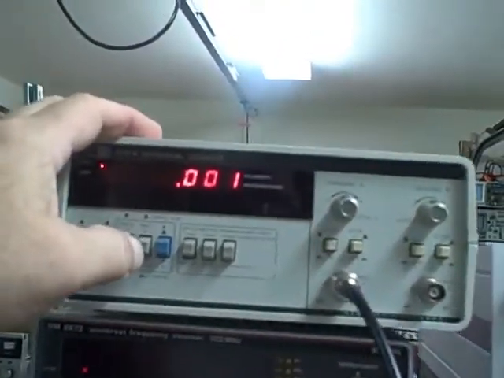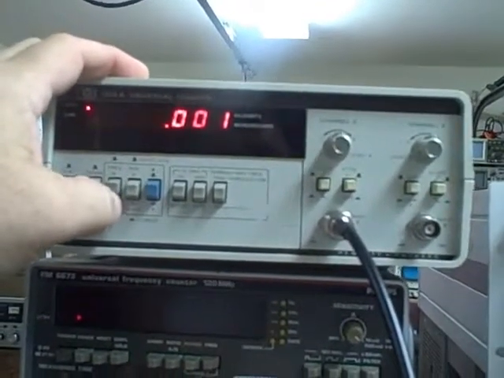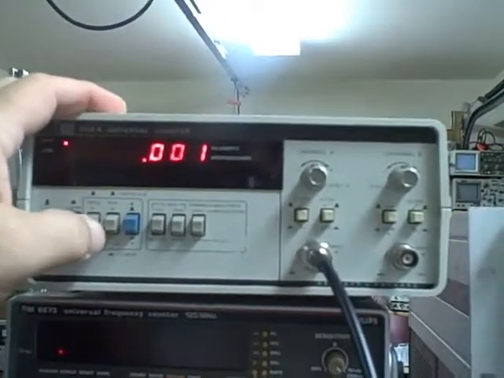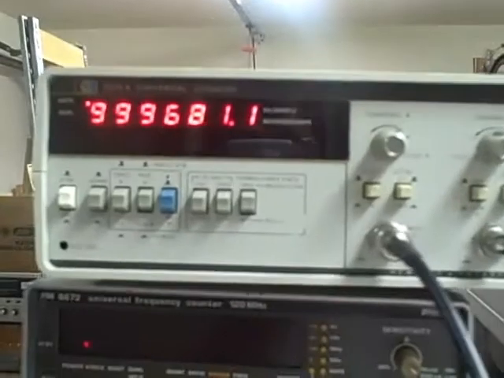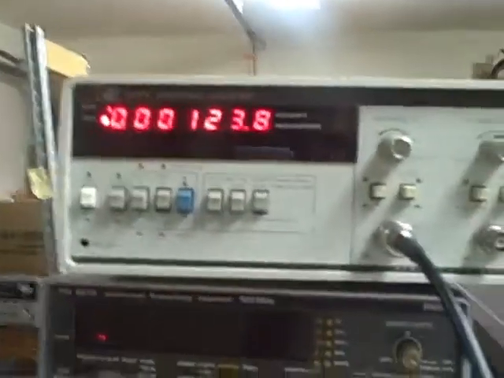Now, when you're reading in hertz, you're better off reading period, because when you read the period, you're going to get far more resolution when measuring extremely low frequencies.